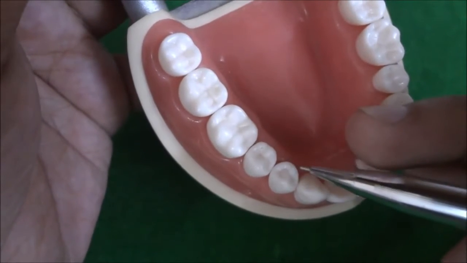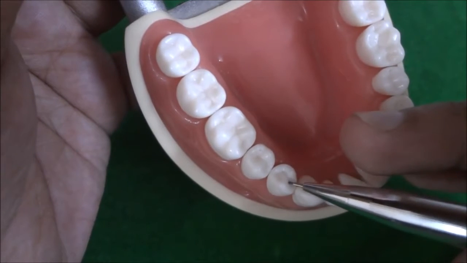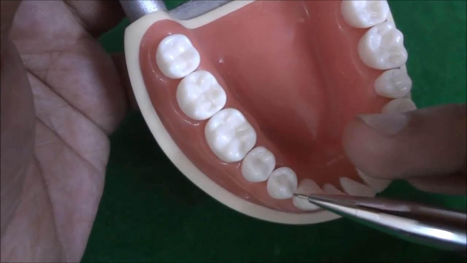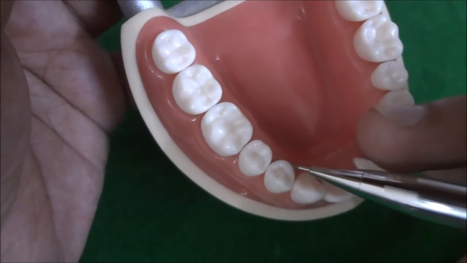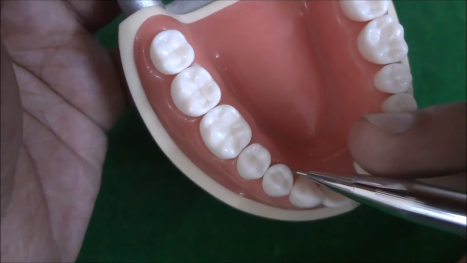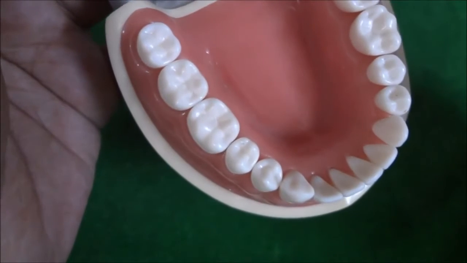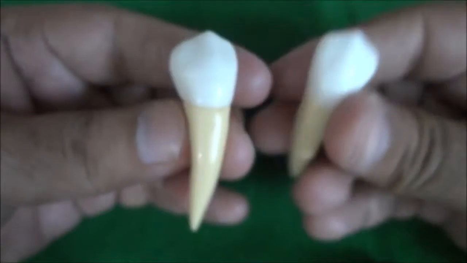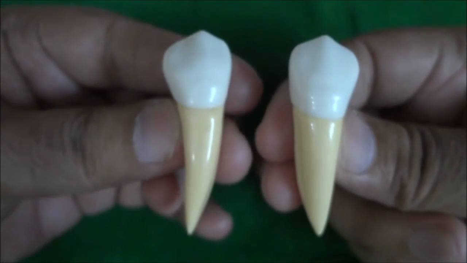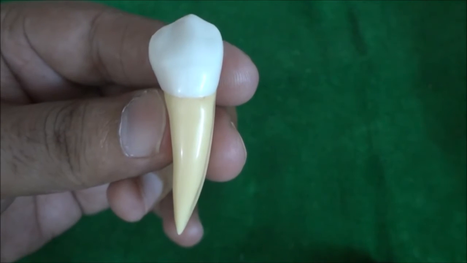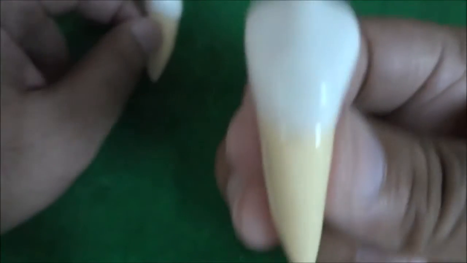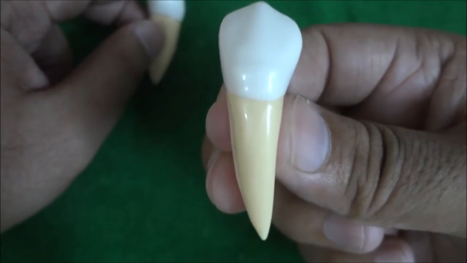This tooth emerges into the oral cavity by the age of 10 to 12 years, replacing the deciduous first molar, and the root completion is around the age of 12 to 13 years. These are the models of the mandibular first premolars. This is the mandibular first premolar of the right side, and this is the mandibular first premolar of the left side.